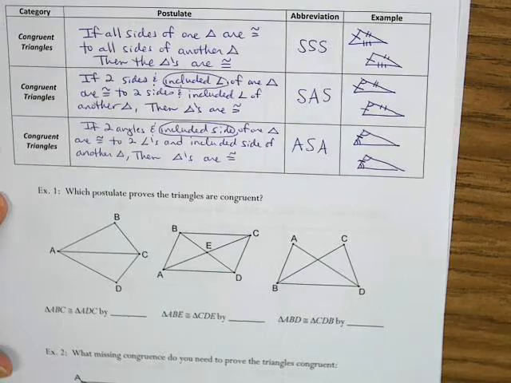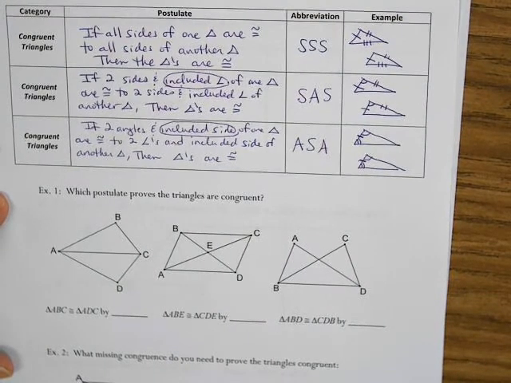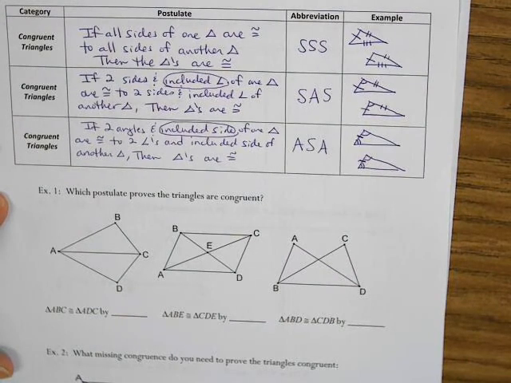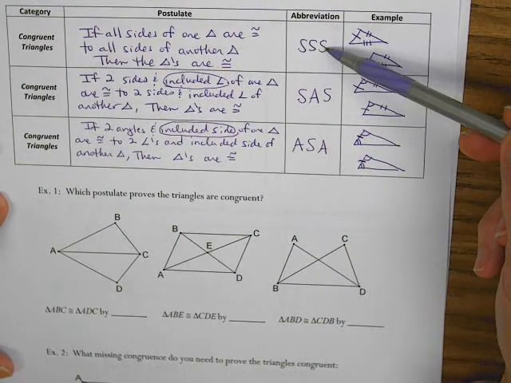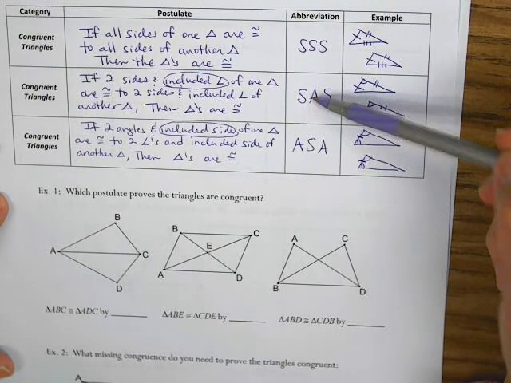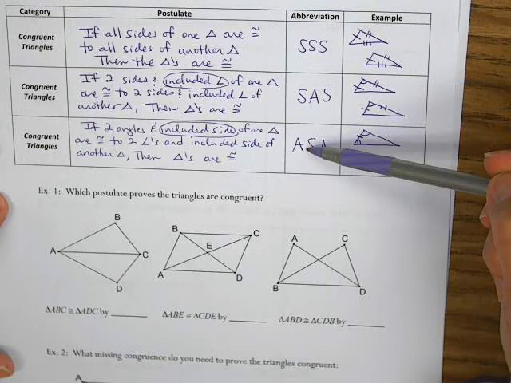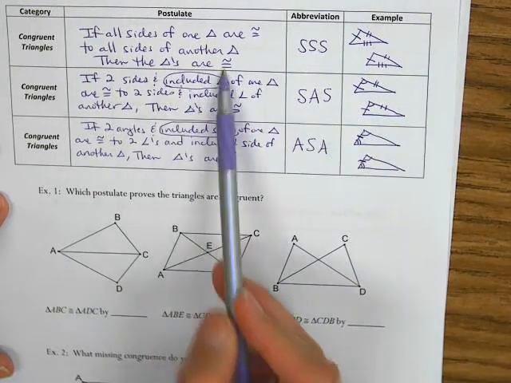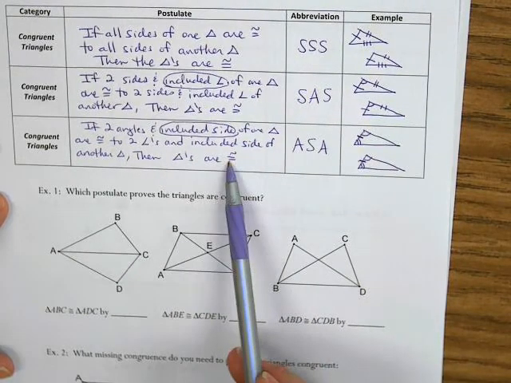So we can now narrow down. We don't have to have all three pairs of sides and all three pairs of angles. We can either have just the three pairs of sides, two pairs of sides and the included angle, or two pairs of angles and the included side. That is enough to get triangles to be congruent.